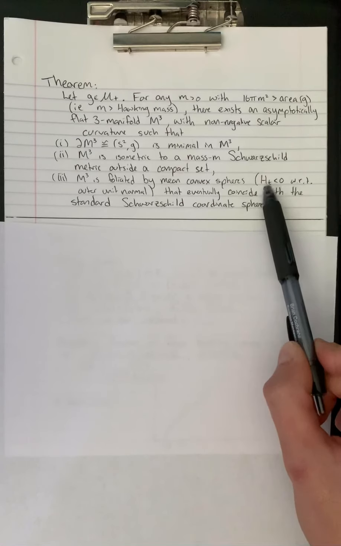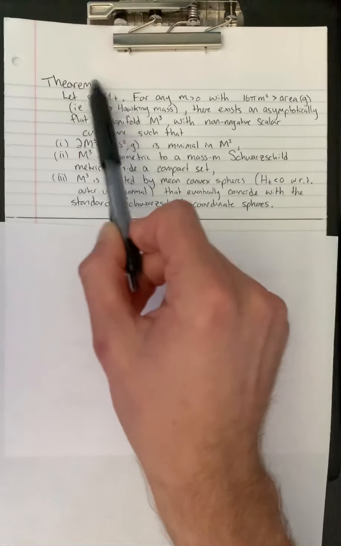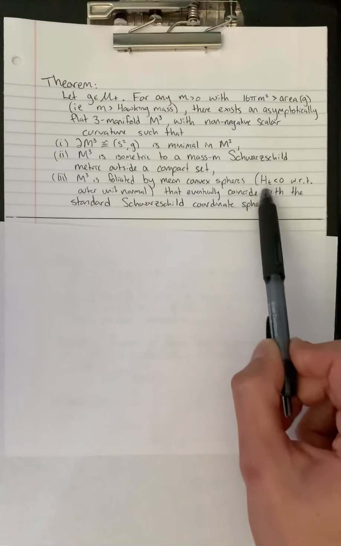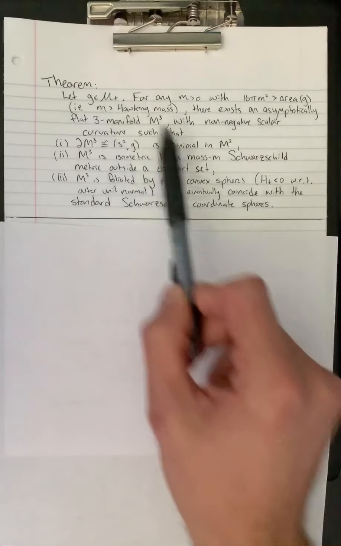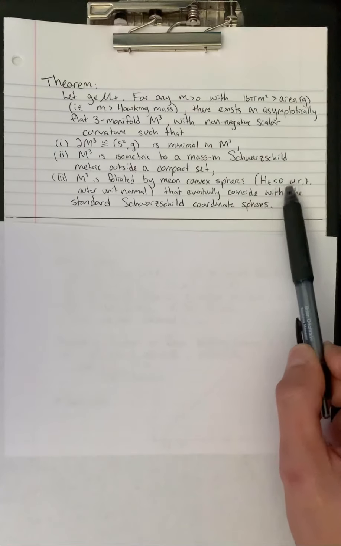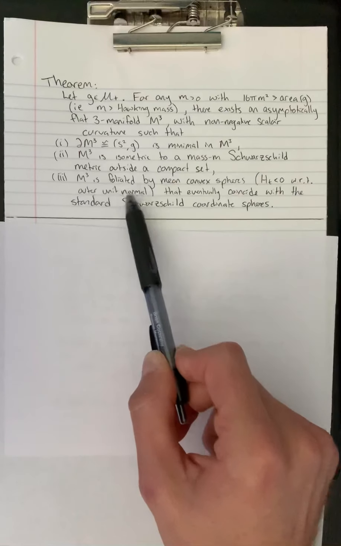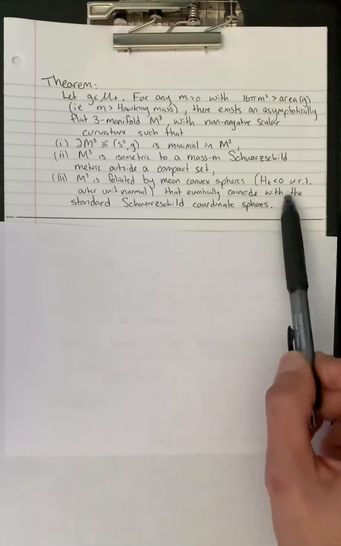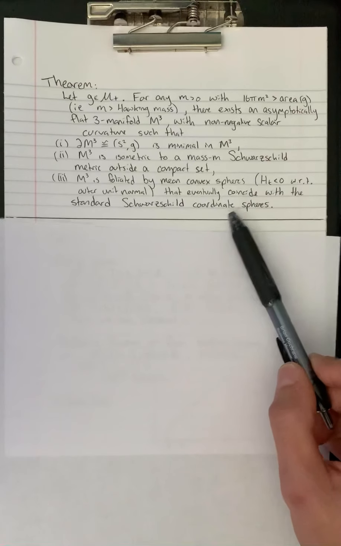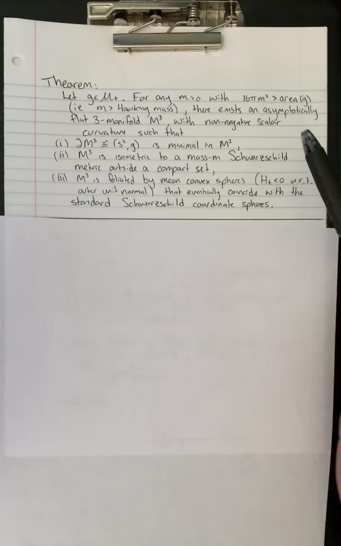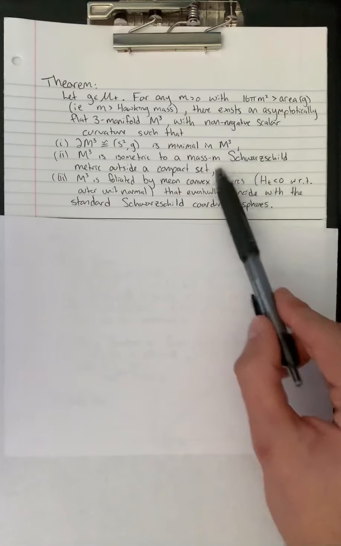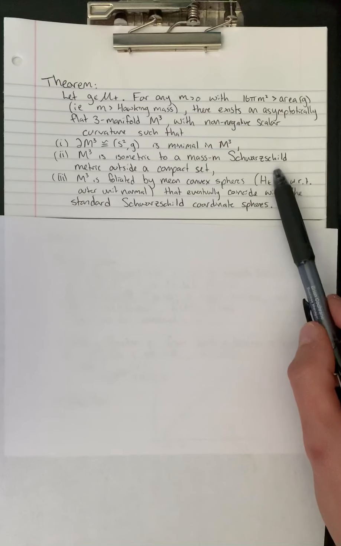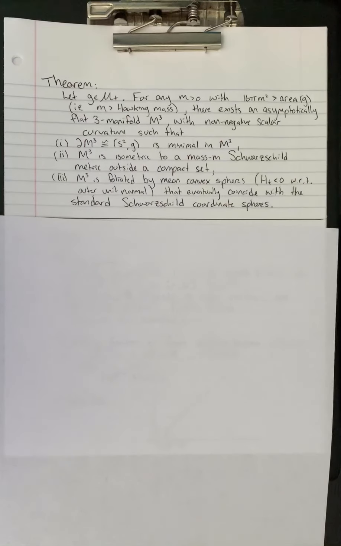And condition 3, M3 is foliated by mean convex spheres, meaning the mean curvature of the spheres, HT, M3 basically is S2 times an interval, and so this HT, the T refers to the time of the interval. HT is less than 0 with respect to the outer unit normal of the sphere. And these spheres eventually coincide with the standard Schwarzschild coordinate spheres. Like I mentioned earlier, the fact that we're using a Schwarzschild metric has no real physical significance other than the fact that we know its mass and it's easy to measure.